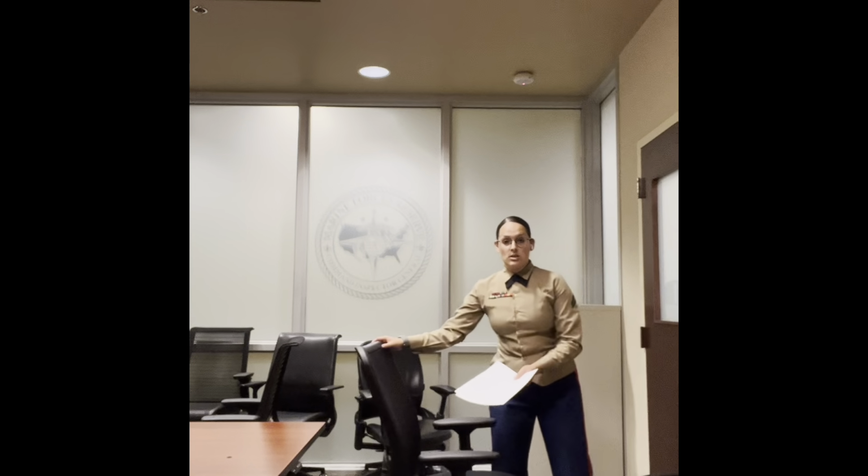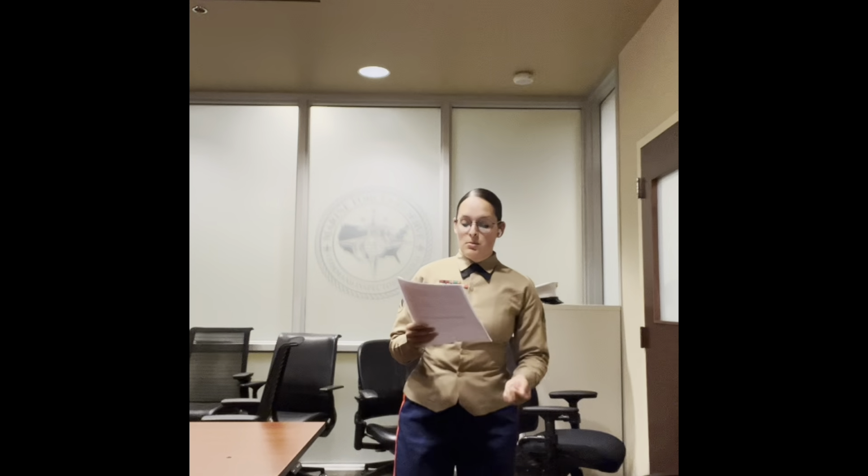And that is my relation to this chair. Moving on to fundamental motor skills. There are two types, basic and functional.